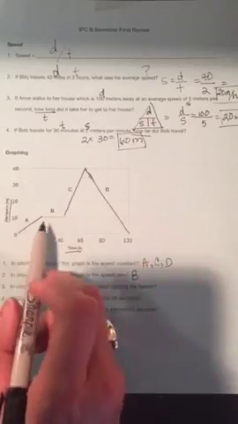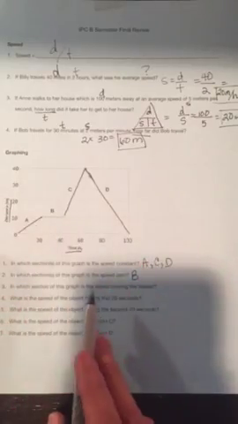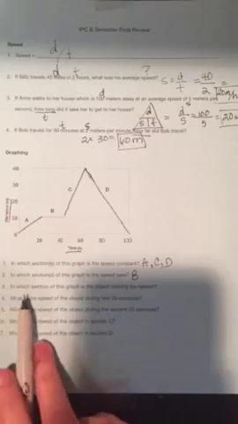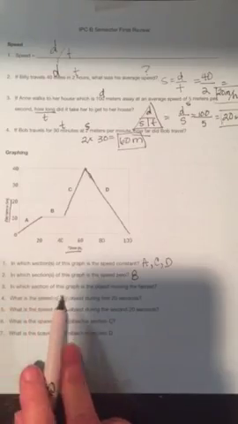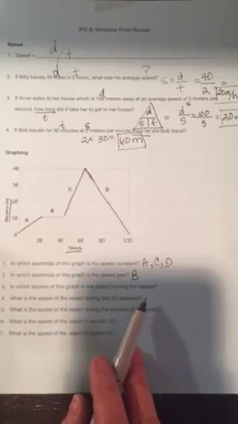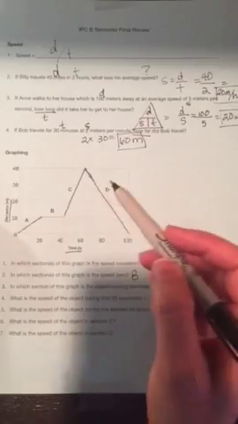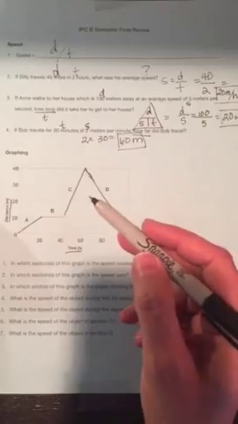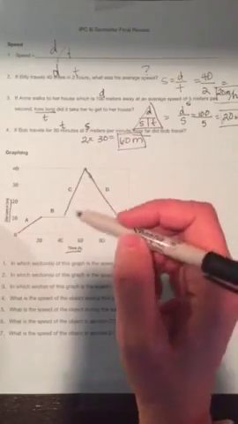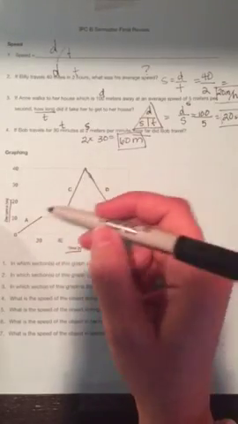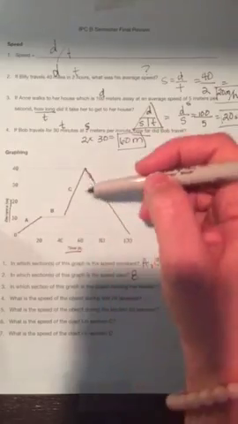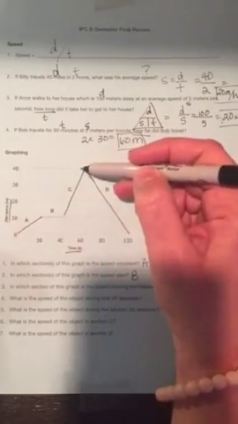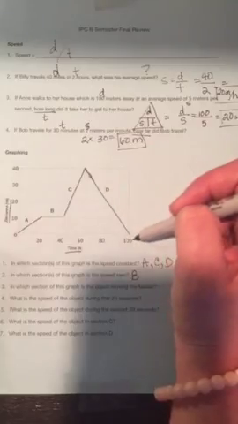In which section of this graph is the speed 0? That's going to be section B. A flat line means he's not moving, so his speed would be 0. In which section of this graph is the object moving the fastest? Well, we could sit there and do the math, or we could just look for which line is the steepest, all right? This line is not real steep. This is definitely not steep. This one is pretty steep, okay? It's steeper than this one.